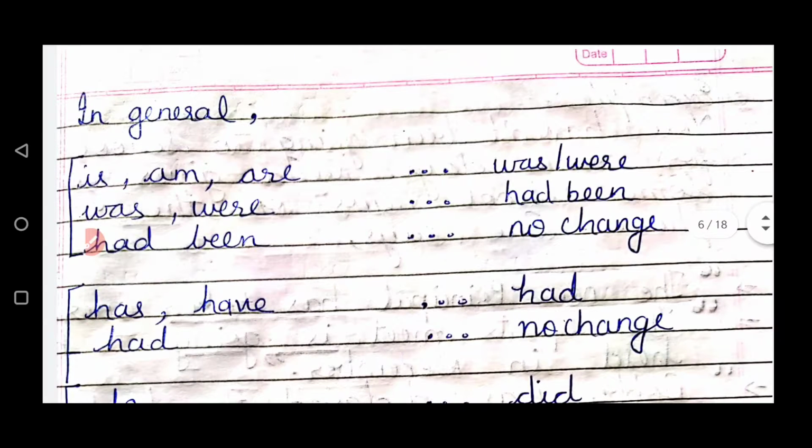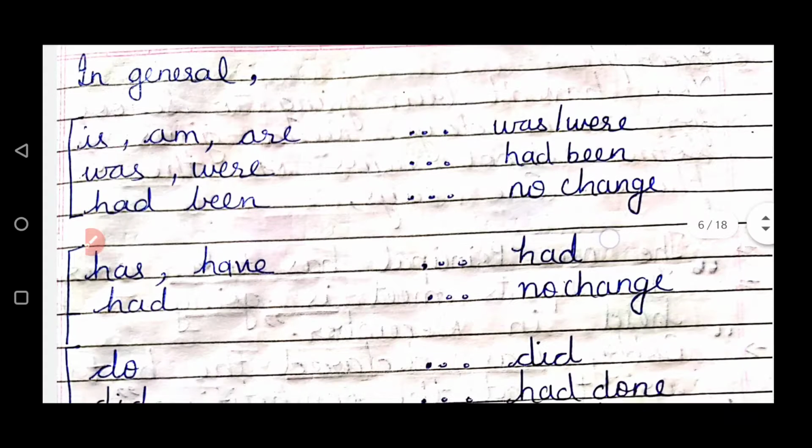So in the present tense, is, am, are changes to was, were. Was, were changes to had been, which is perfect tense. Again had been changes to nothing. Had been remains the same. That is past perfect. Past perfect remains past perfect only. That is, simple present becomes simple past, simple past becomes past perfect, and past perfect remains the same.